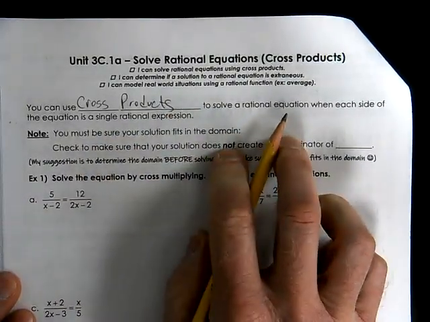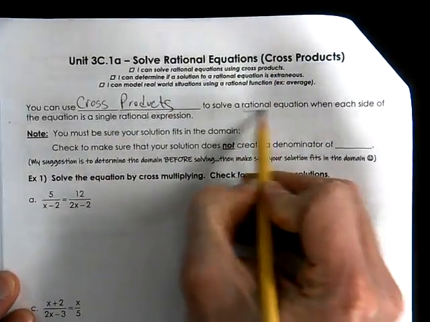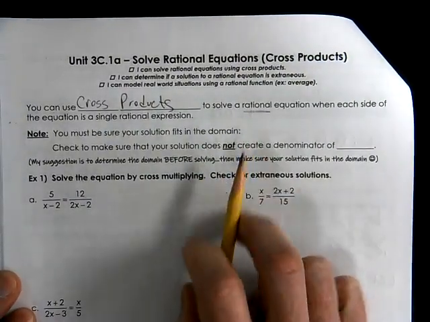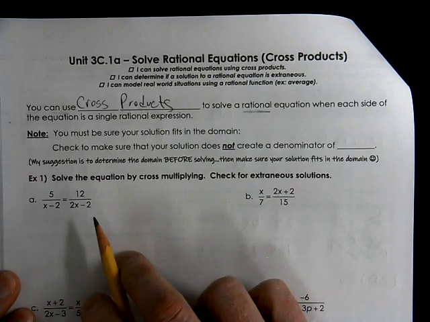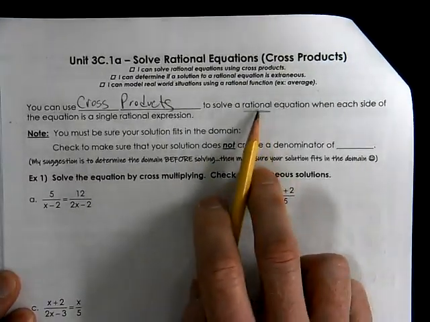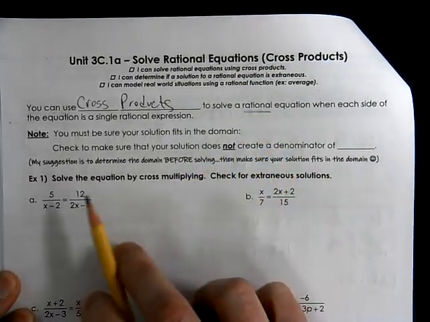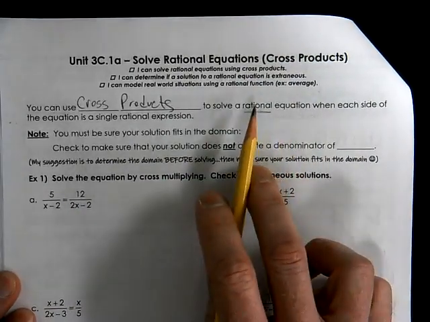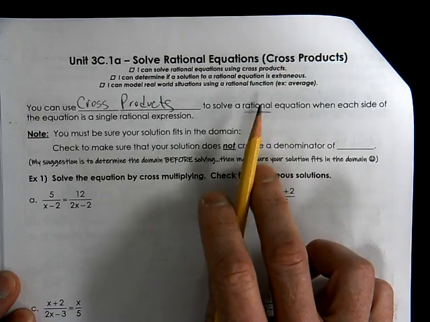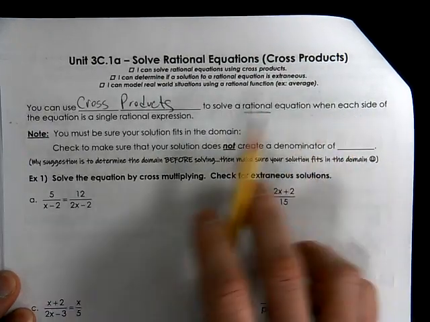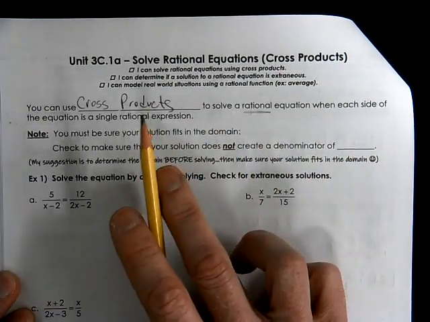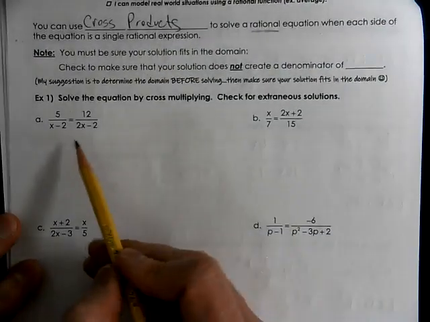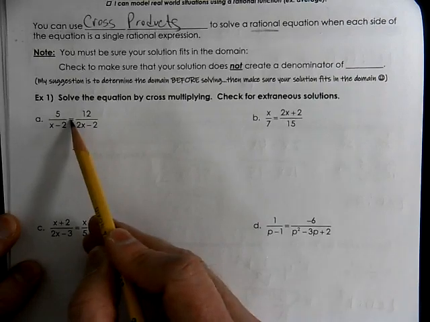to solve rational equations. Now, a rational refers to a fraction, typically with an x either on top or bottom. A rational equation requires it to have an equal sign. And when we have a rational expression on each side of the equal sign, then we can use cross products. That's when cross products is appropriate. When you have a fraction on both sides of an equal sign.